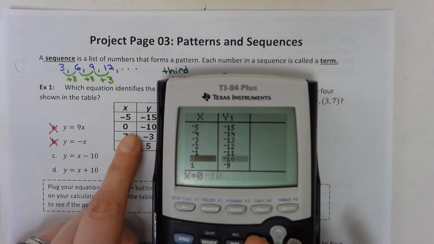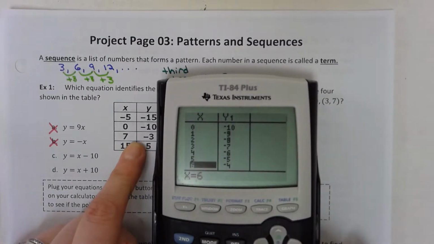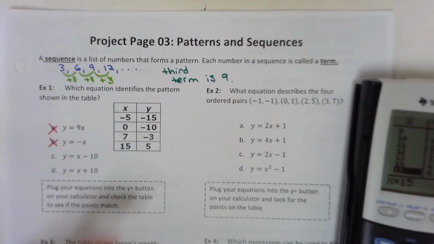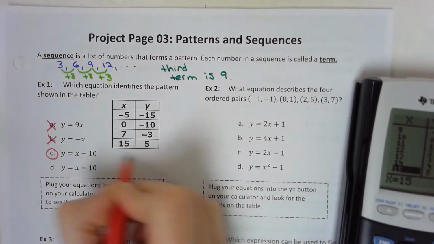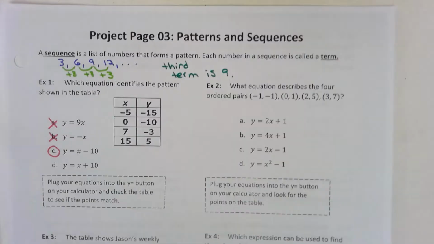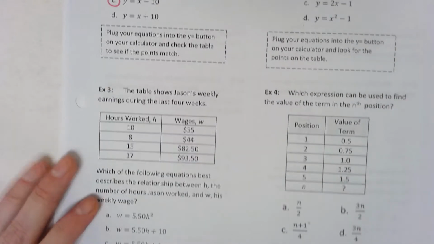I've got 0, -10, 7, -3, and 15, 5. So that one did have all of those points on this table, so it is the best answer. Now, it looks like my example numbers got off a little bit, but we're going to go ahead and move down to example number 3.